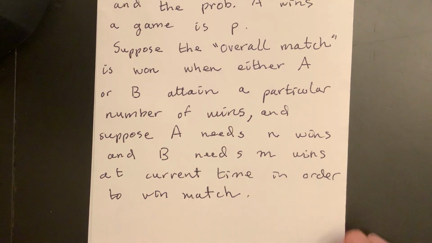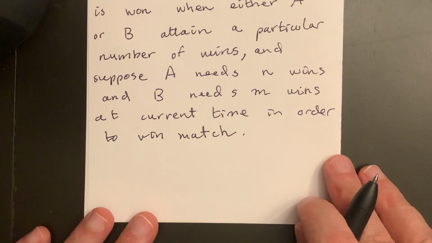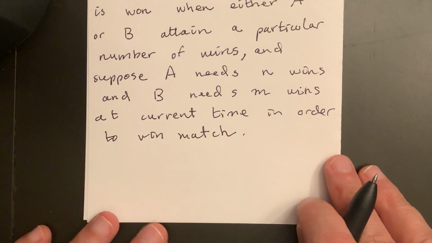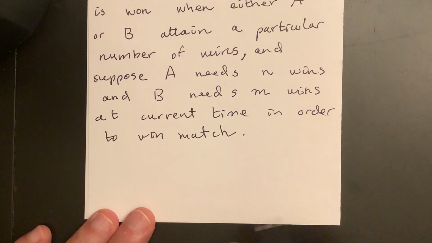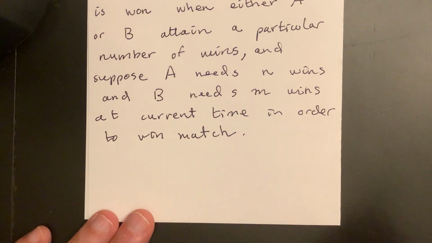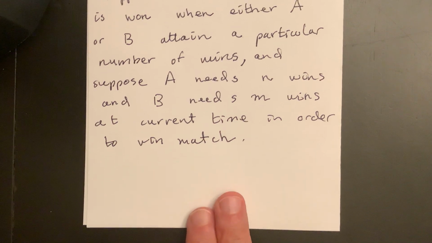You can think of team sports, for example, the NBA playoffs. Currently, Boston and Miami are playing to see who's the first to win 4 games. Currently, Boston needs 3 wins and Miami only needs 2. So this would apply to computing, say, the probability that Boston wins the match. Okay, so this is the type of problem you could apply it to.